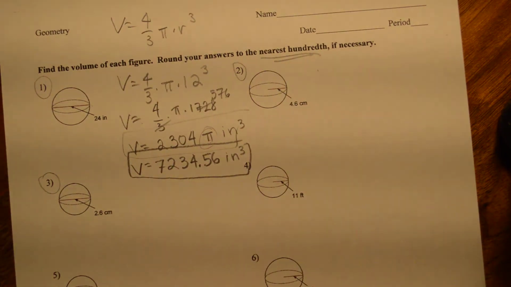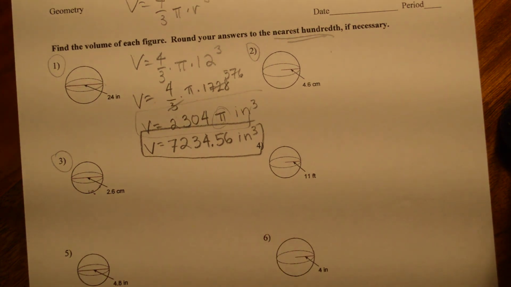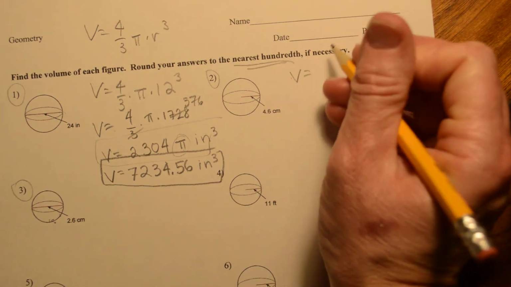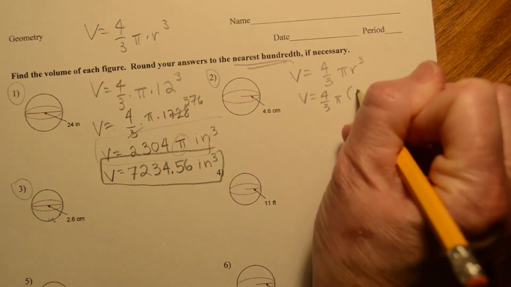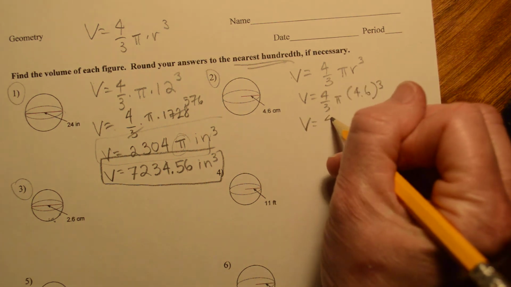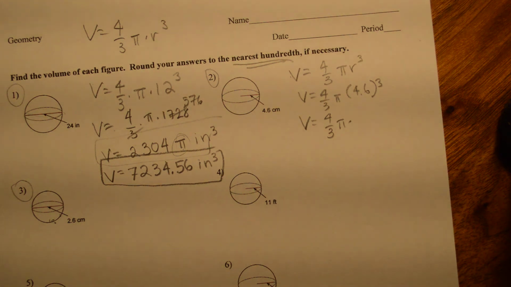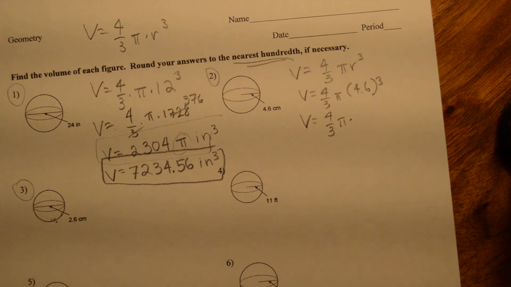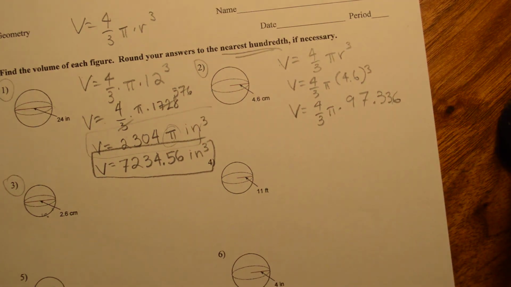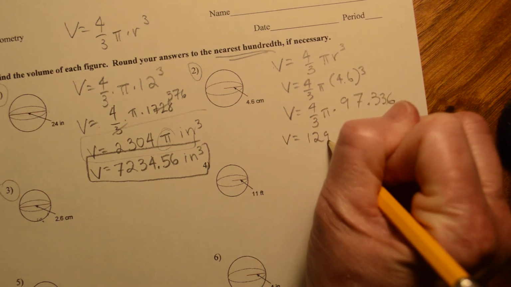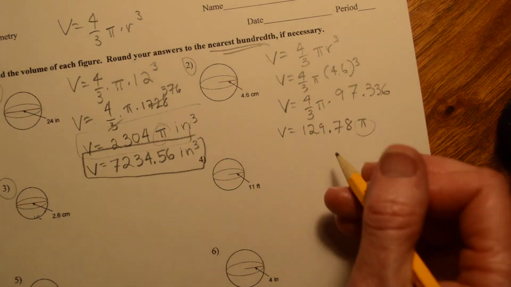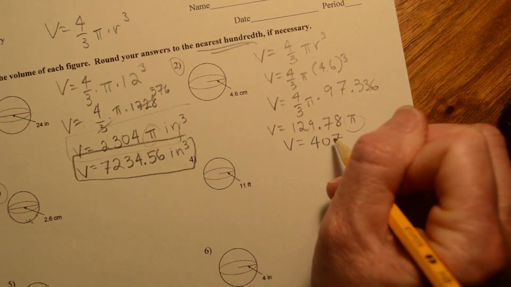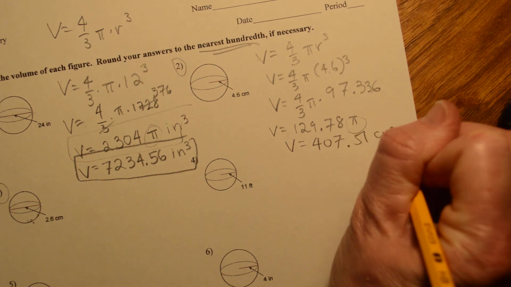Pause for just a second, and I want you to do these two. Don't forget in this one that they don't give you the radius. Okay, so check these to make sure you did them correctly. This is 4/3 pi r cubed. Volume equals 4/3 pi times 4.6 cubed. I get 97.336. We're going to multiply that by 4 and divide by 3, and I get volume equals 129.78 pi. And then I'm going to multiply by 3.14, and I get 407.51 centimeters cubed.